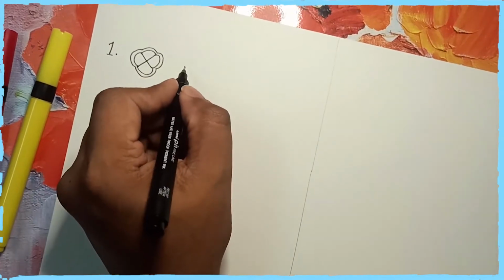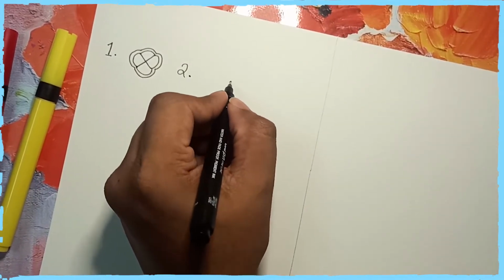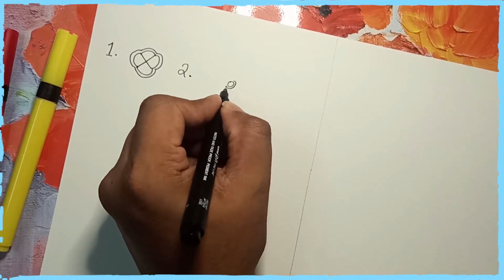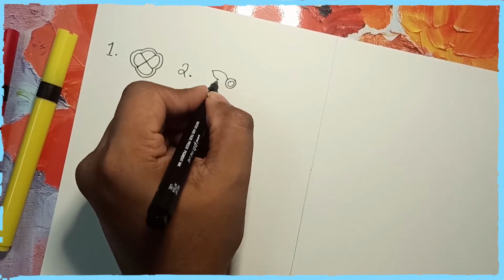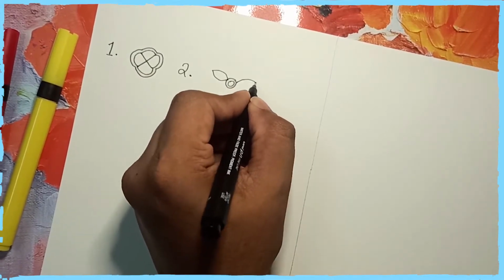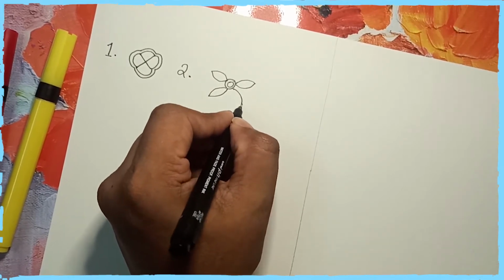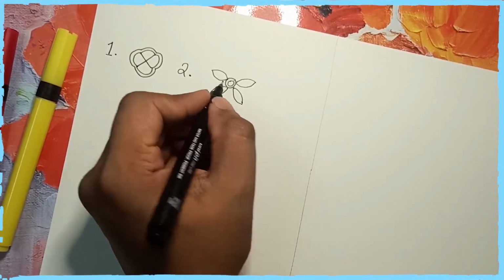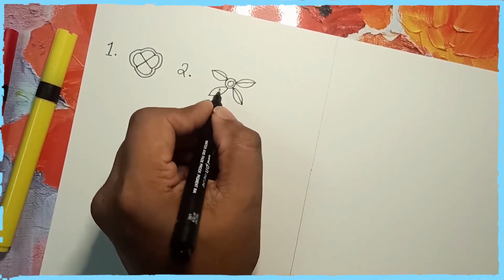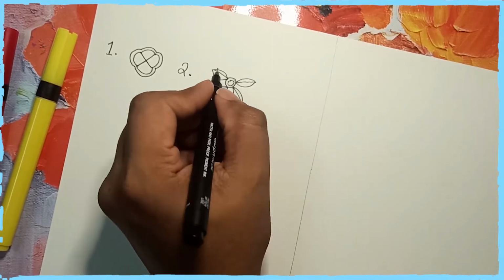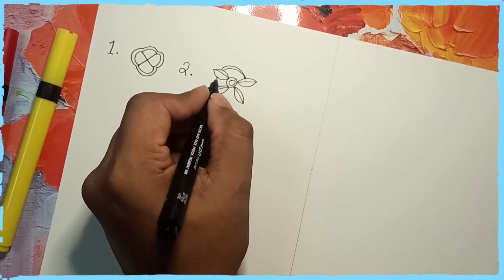The second flower will be: make a small circle, give a double line, and then draw 4 leaf-like structures. Now join these together like this.